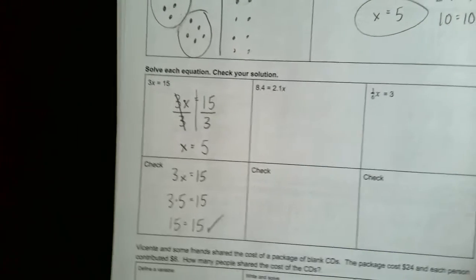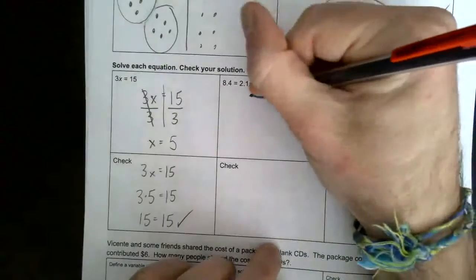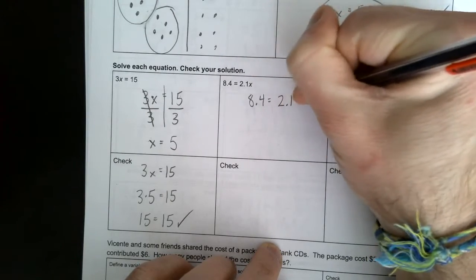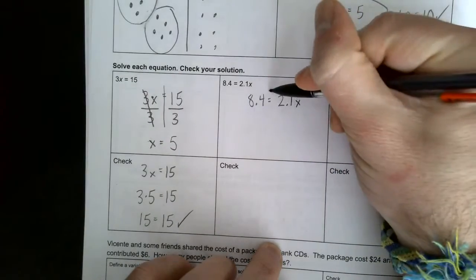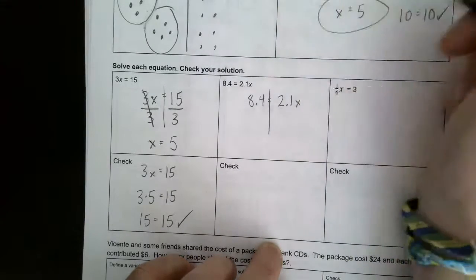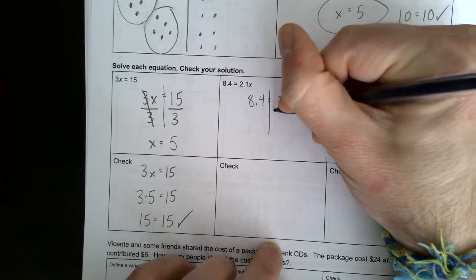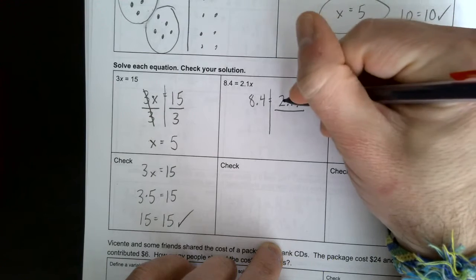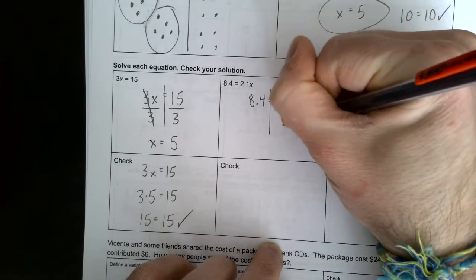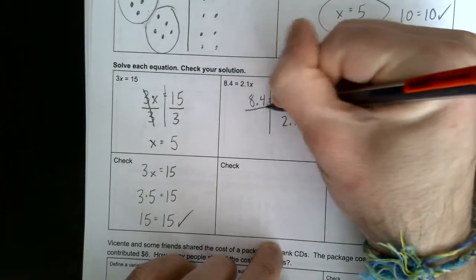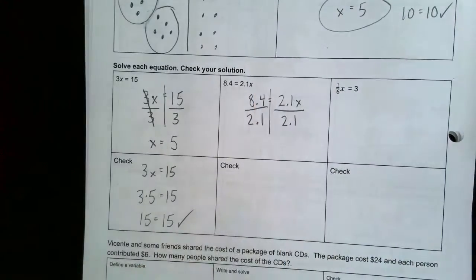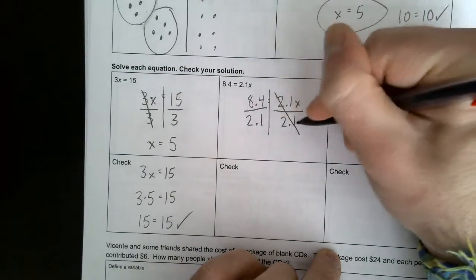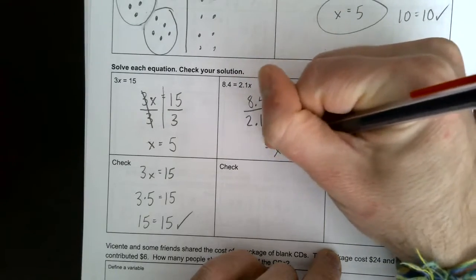All right, let's try again. This is going to look similar. I know there's decimals here, but it's the same idea. We have 8 and 4/10 equals 2 and 1/10 times x. Put a barrier here. Each side is the same. We have to do the same thing to both sides. We want to get the x by itself. So whatever's hanging around the x, we want to get rid of it. To undo times 2 and 1/10, we're going to divide both sides by 2 and 1/10. And what's nice is we do get the x by itself because these cancel out. 2 and 1/10 divided by 2 and 1/10. That goes. We're left with x equals.